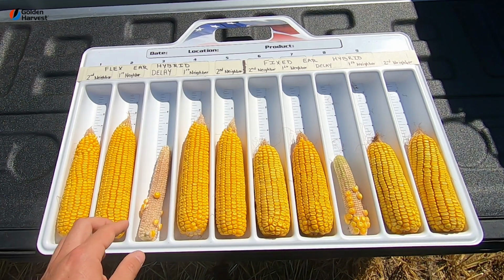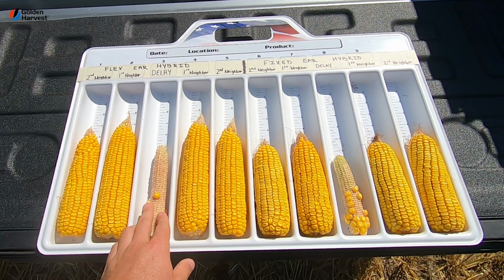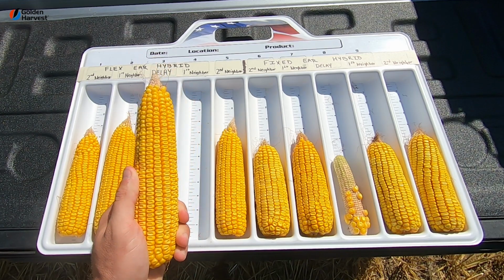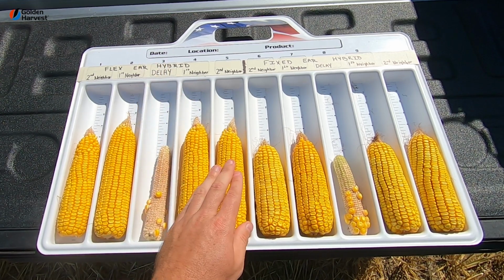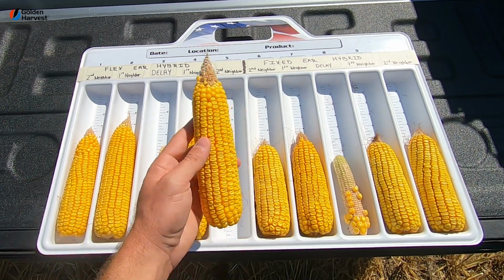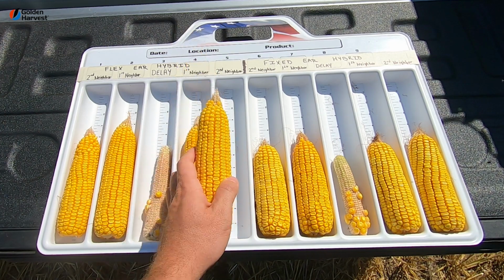Compared to this flex ear hybrid, you can see that the immediate ears next to that delayed plant are much larger, or those ears flexed more than the plants that were 2 ears away from that delayed plant. Or essentially, this ear here was what the original stand or uniform stand ear would look like.